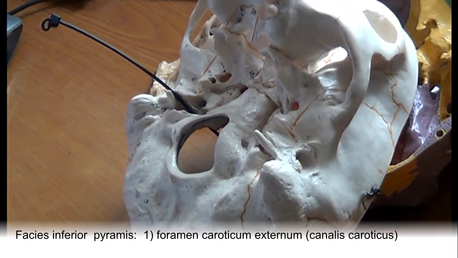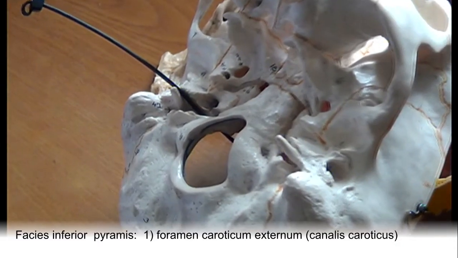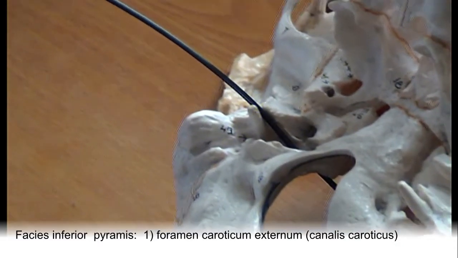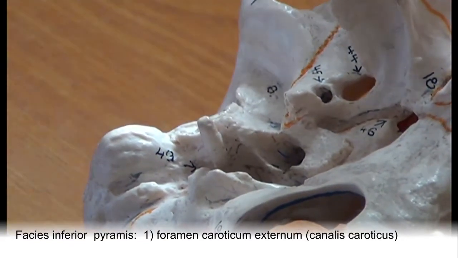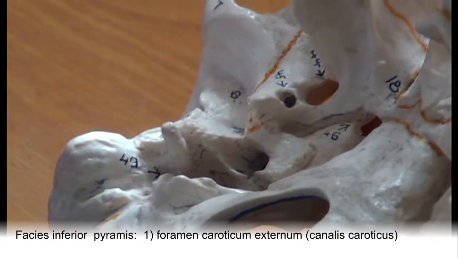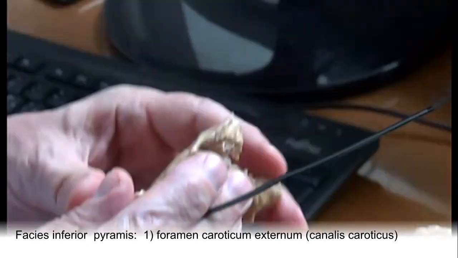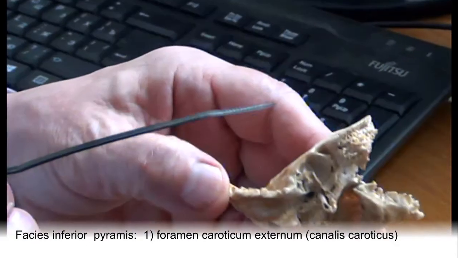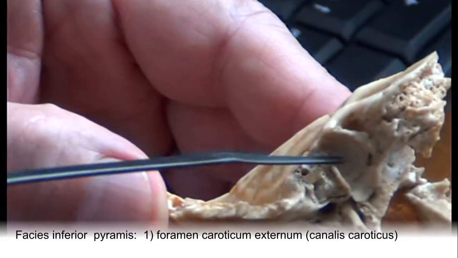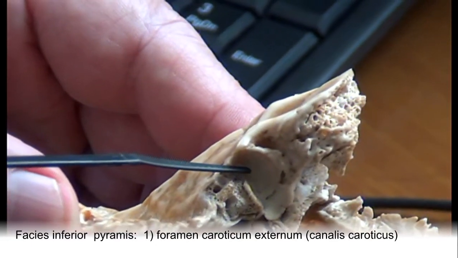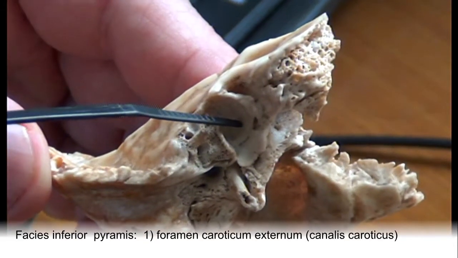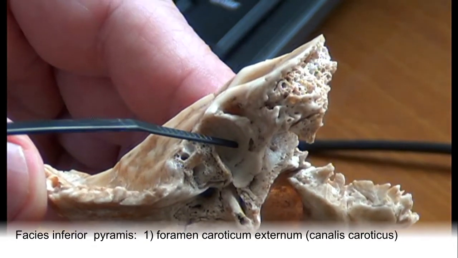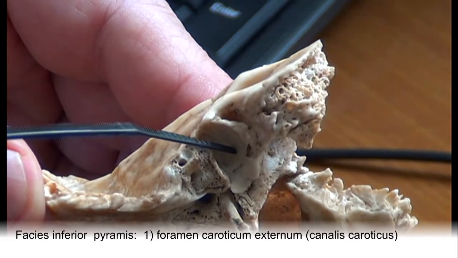But if we use a single bone, we can find not foramen jugulare, but only incisura jugulare with fossa jugulare. Here it is, fossa jugulare.